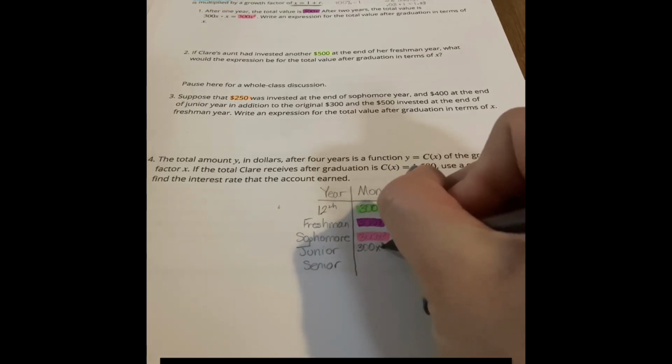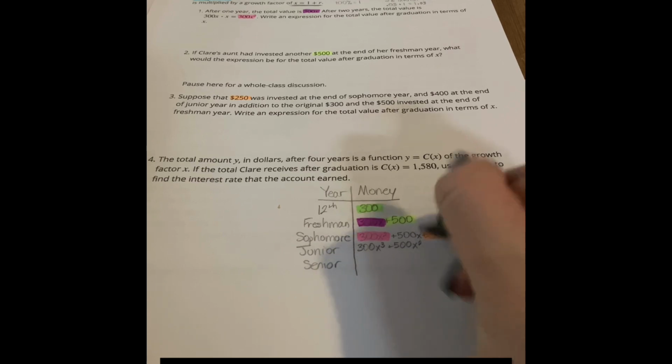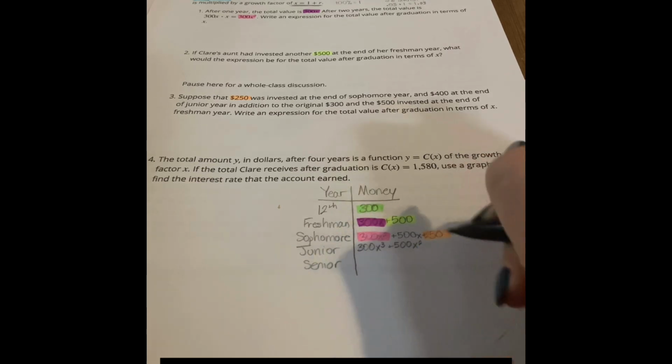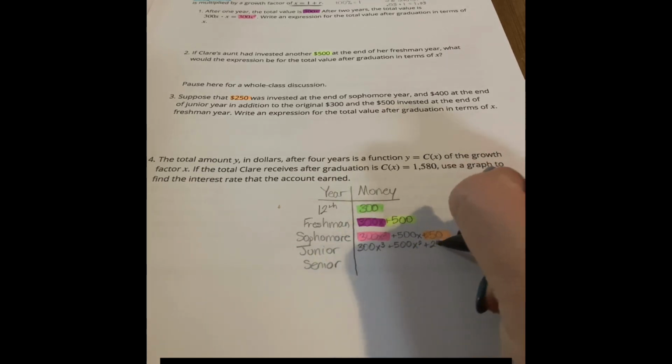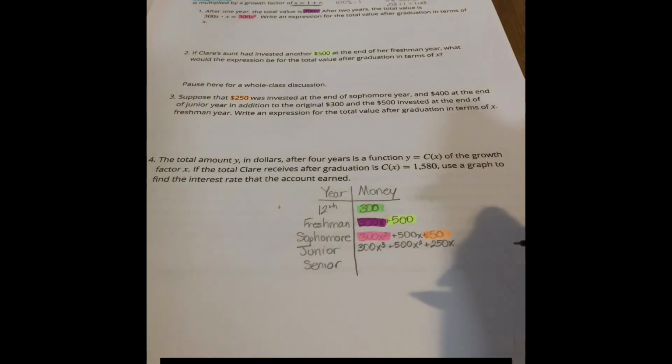So this is now going to be x cubed. This is going to be x squared because I had 500 for 1 year for 2 years. This 250 has now accumulated interest for an additional year. But now I'm also adding 400 at the end of junior year.